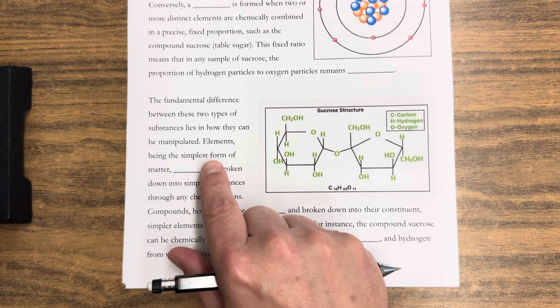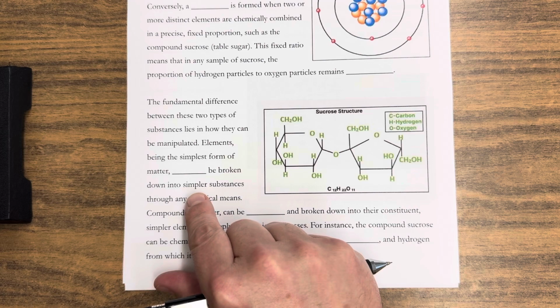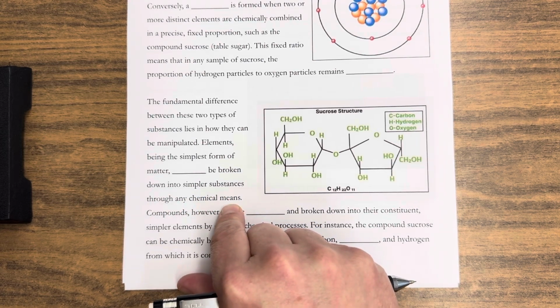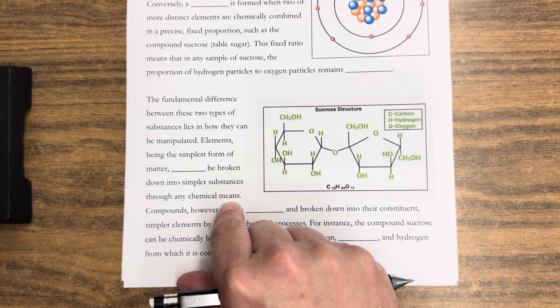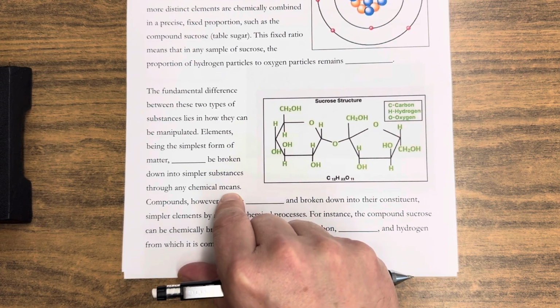Elements, being the simplest form of matter, cannot be broken down into simpler substances through any chemical means. So we're not going to get something different by taking half of a sample of, say, hydrogen. It's still going to be hydrogen.